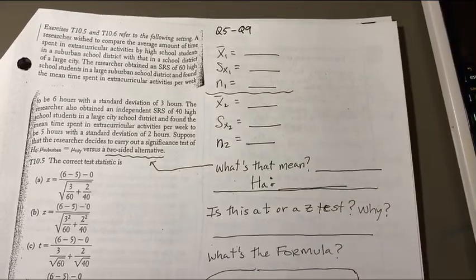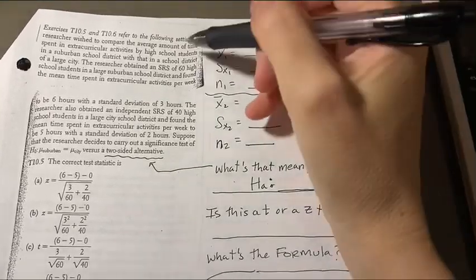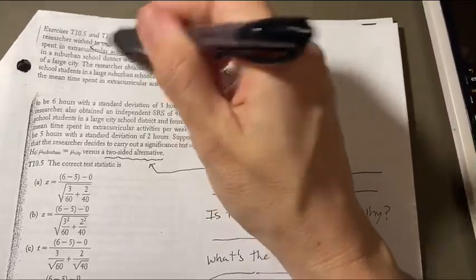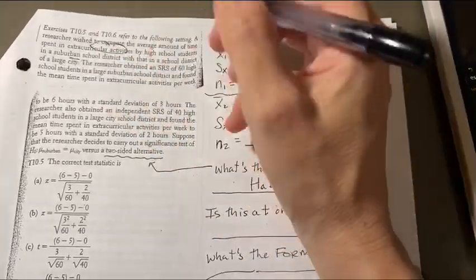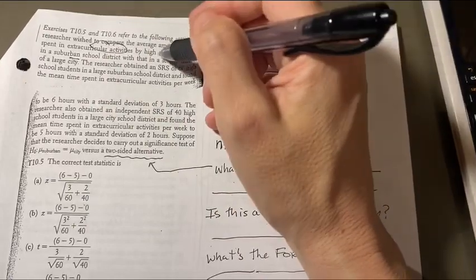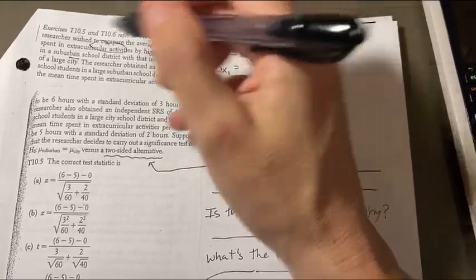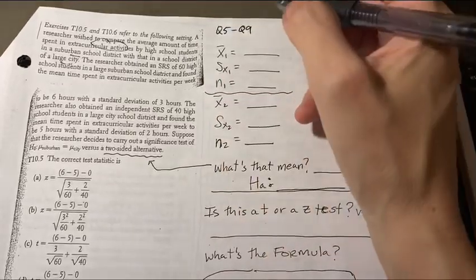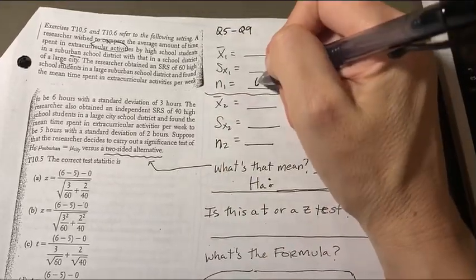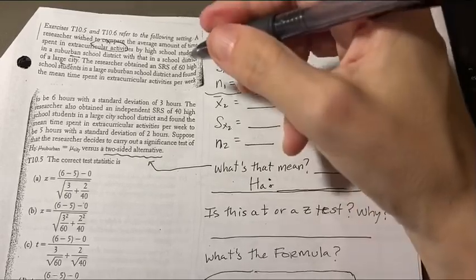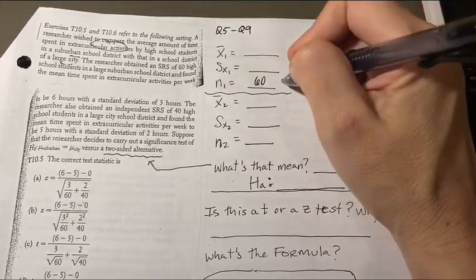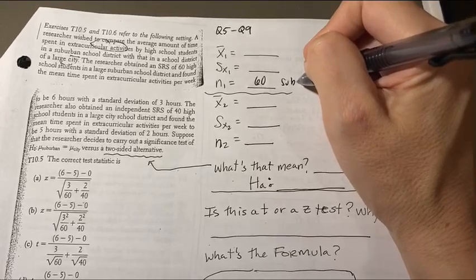So let's do it. It says, in these next two questions, a researcher wishes to compare the average amount of time spent on extracurricular activities in high school in a suburban city with that of a school in a large city. The researchers obtained 60 high school students in the suburbs.